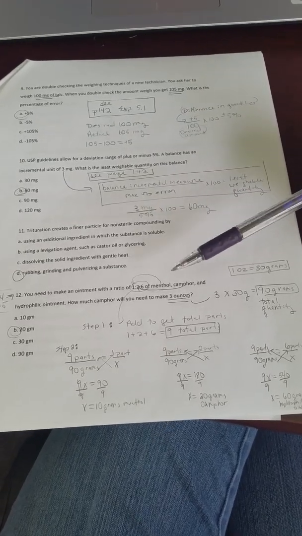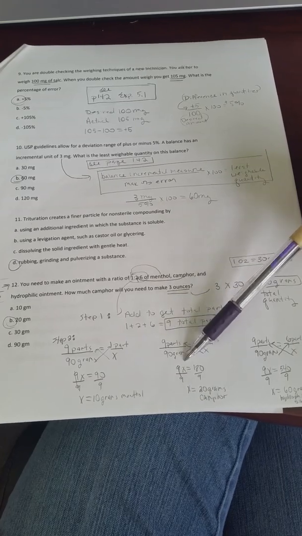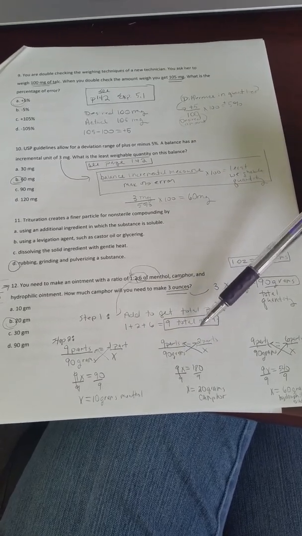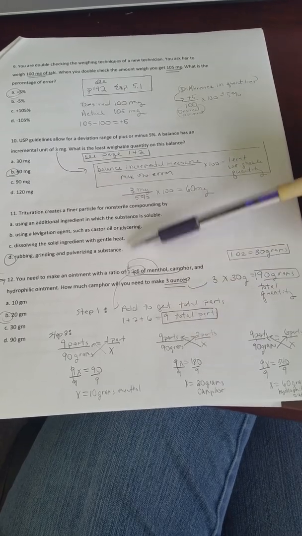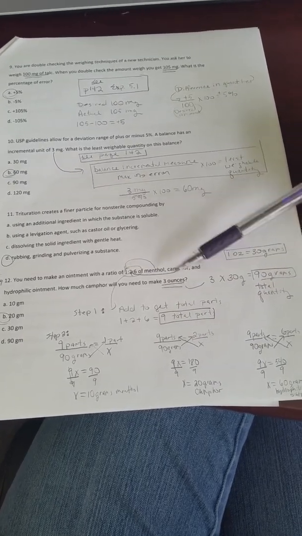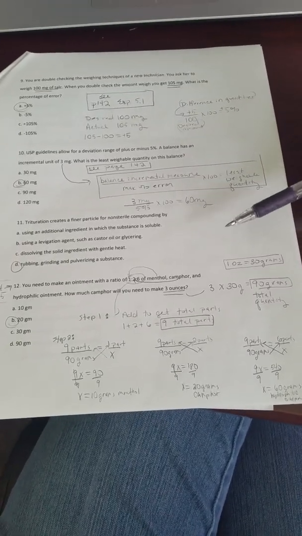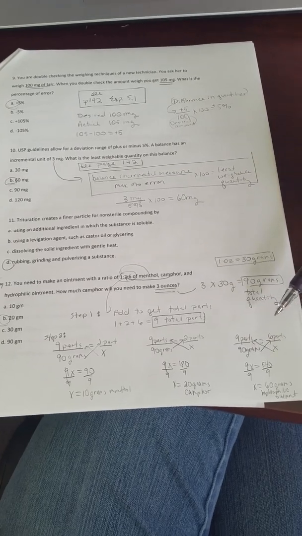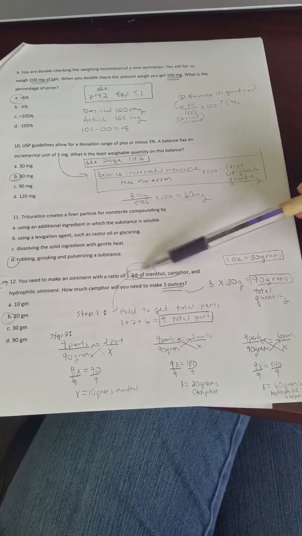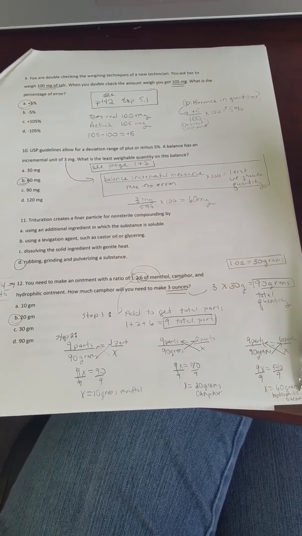Okay, so the next one, same proportion. We know there's 9 parts in 90. And so 2 parts is going to be how many grams? Cross multiply: 20 grams, and that's going to correlate with the 2. So that's the camphor. Okay, so the last one, again, 9 parts in 90 grams. 6 parts over X is going to give us 60 grams of the hydrophilic ointment.